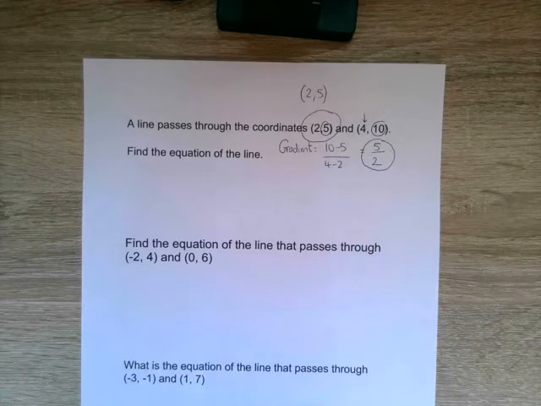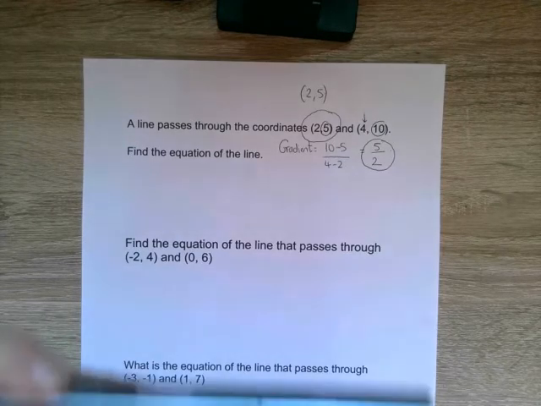Hey everyone, it's Mr. White Smoke over the line. There we go. You can write an equation for that line.